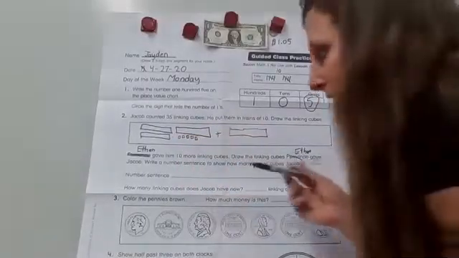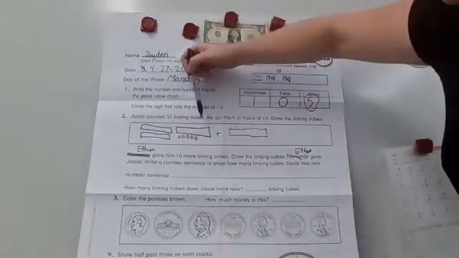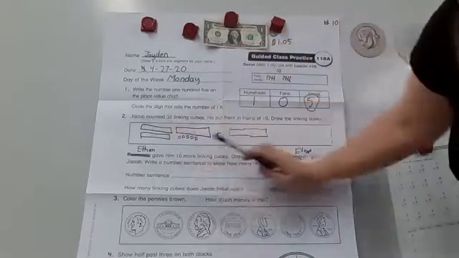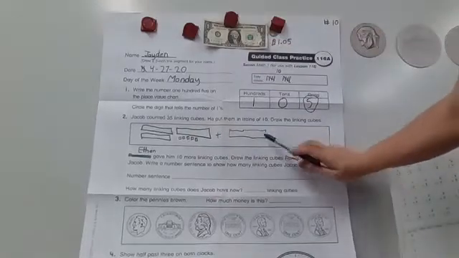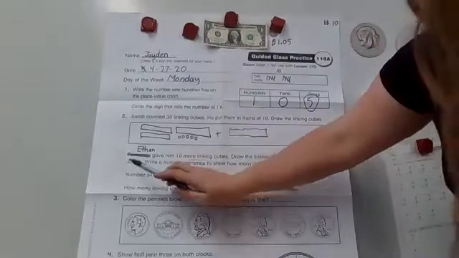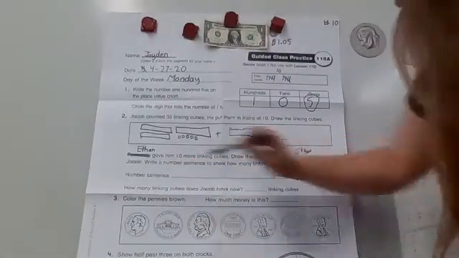All right, I'm going to read the whole thing again, just to make sure we know what we're doing. Jacob counted 35 Lincoln cubes. He put them in trains of 10. Draw the Lincoln cubes. We did that. Ethan gave him 10 more Lincoln cubes. Draw the Lincoln cubes. We did that. Now we write a number sentence to show how many Lincoln cubes Jacob has now.